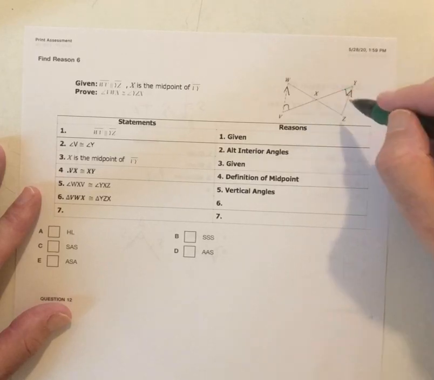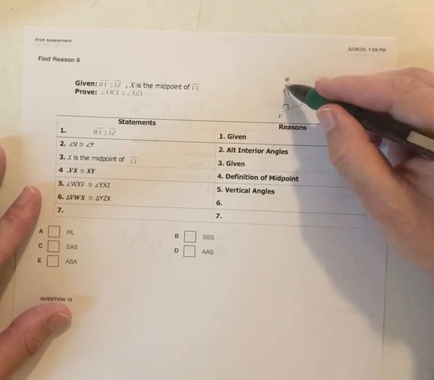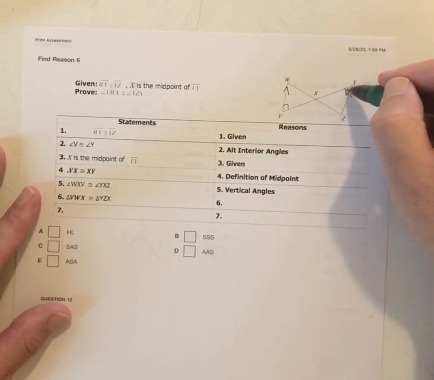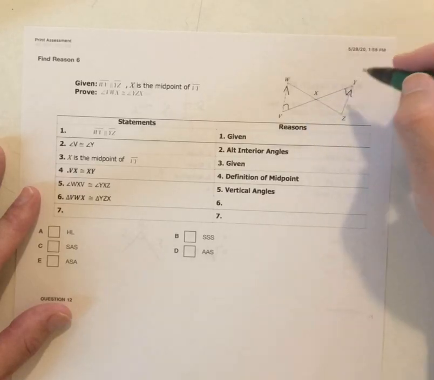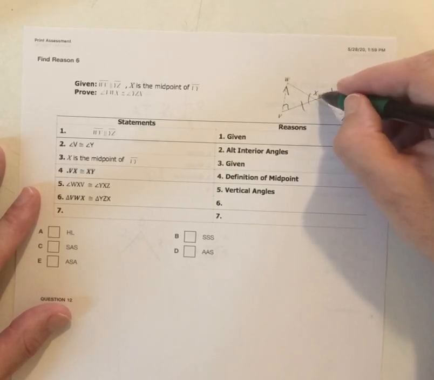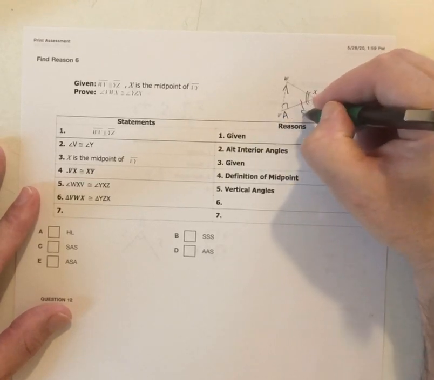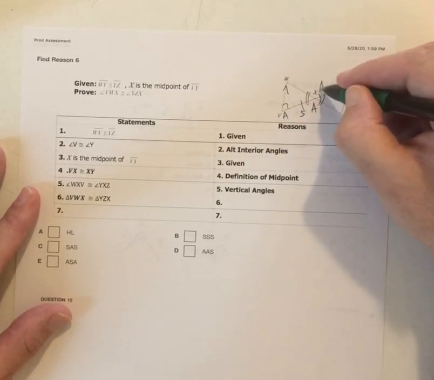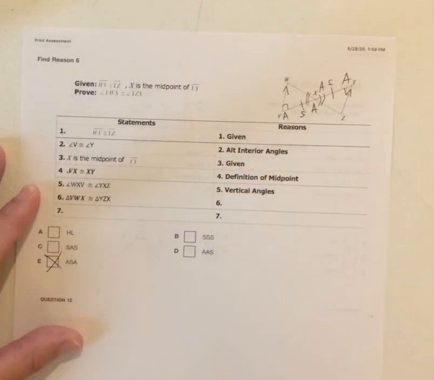This line VY is the transversal, and these are parallel lines, and it's on the inside of those, okay? So those are congruent, alternate interior. Then we have X is the midpoint of VY, so VX and XY, these two are congruent. And lastly, we have vertical angles. So that gives us angle, side, angle. There you go.